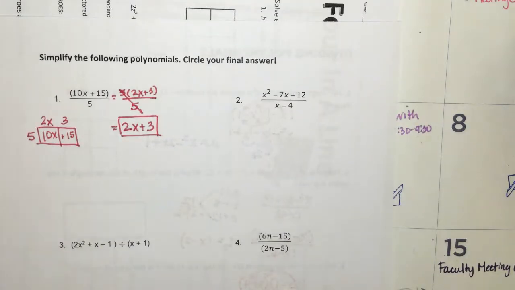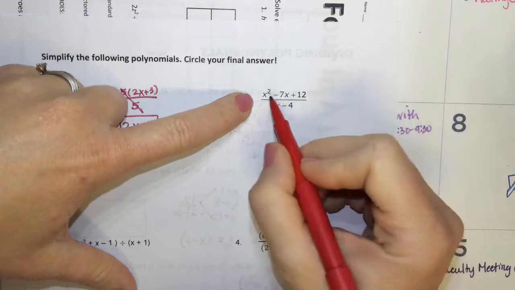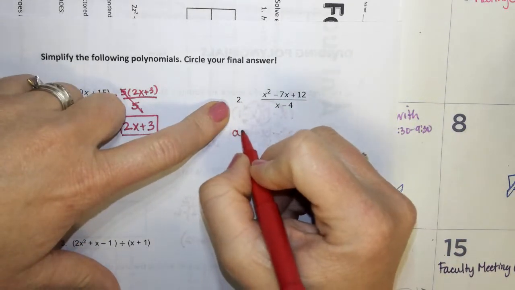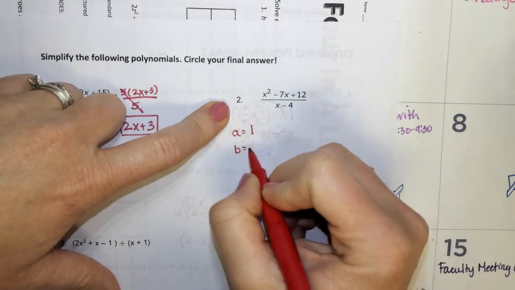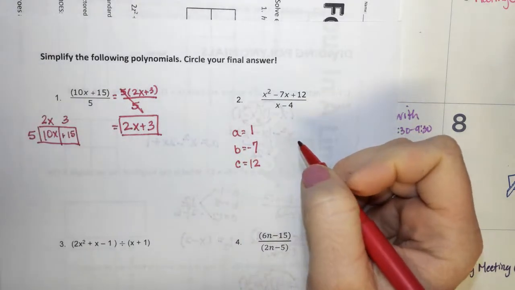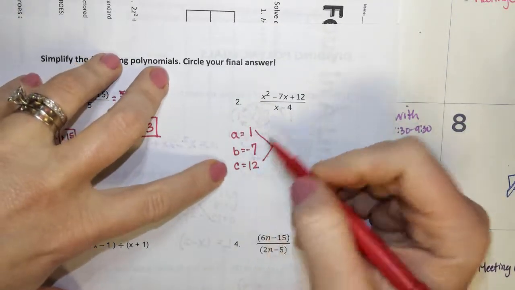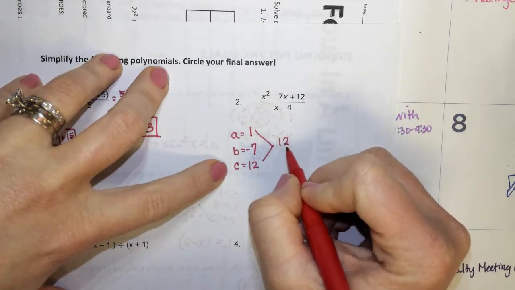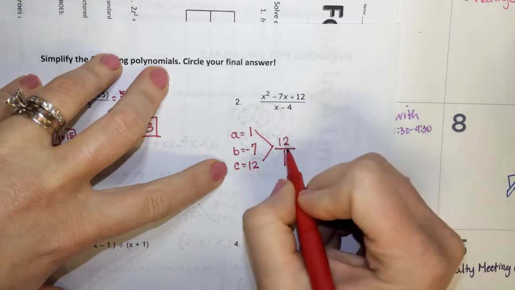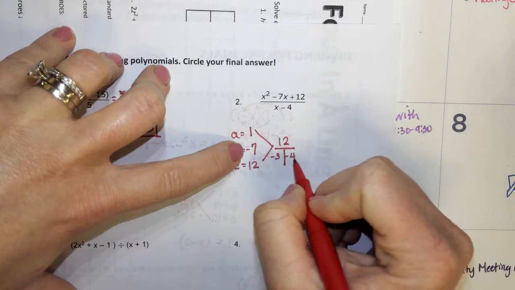Okay. Number 2, x squared minus 7x plus 12 divided by x minus 4. So I'm going to start with step 1 where I factor the top. So a equals 1, b equals negative 7, and c equals 12. I don't need the box on this one since a equals 1, so I can go ahead and do my a times c. So 1 times 12 is 12, and 2 factors of 12 that add up to give me negative 7 would be negative 3 and negative 4.